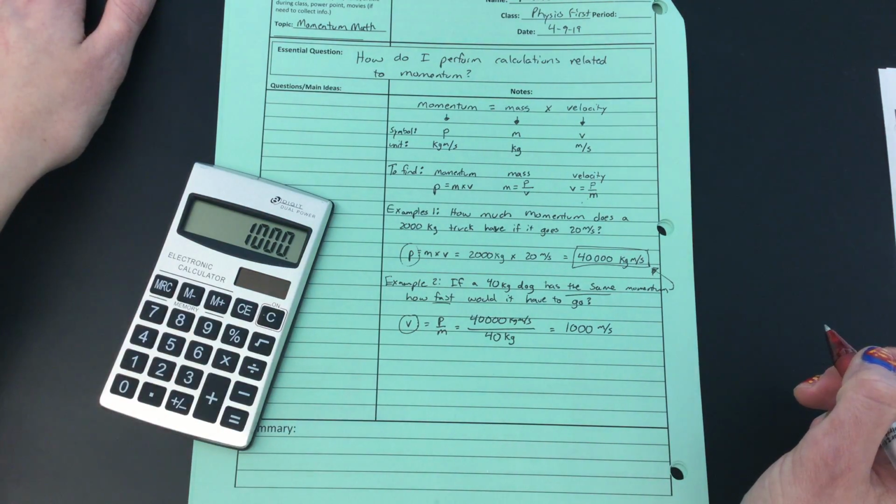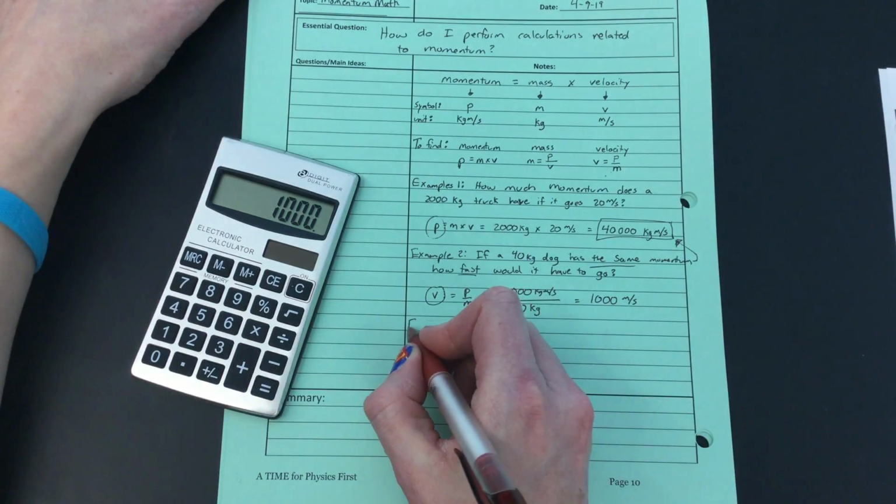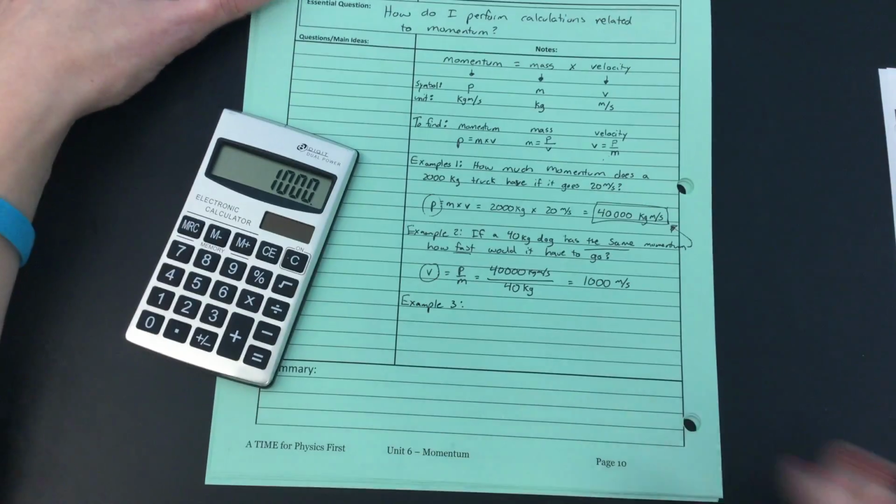It's really stinking fast. So is the dog ever going to have that momentum? Probably not. I don't know any dogs that can run that fast. Maybe you do. Maybe my dog can run that fast. I don't know. She's pretty fast. All right, one more example.